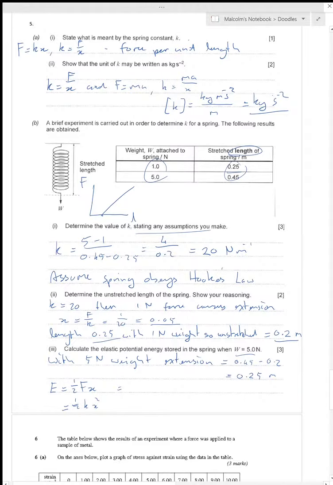So a half multiplied by 5 multiplied by 0.25. So what does that give me? 2.5 times 0.25 is 0.625, I think, joules. Arguably, I should give that to 2 significant figures since everything else is, and say 0.63 joules.